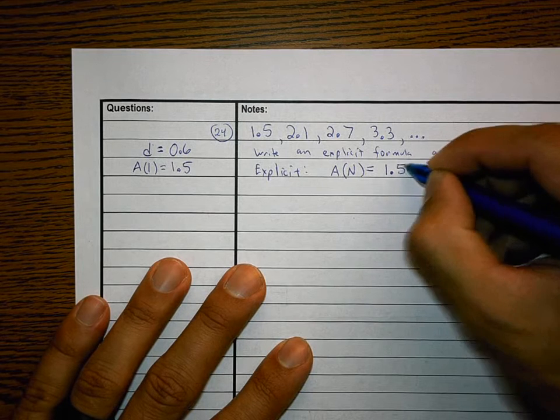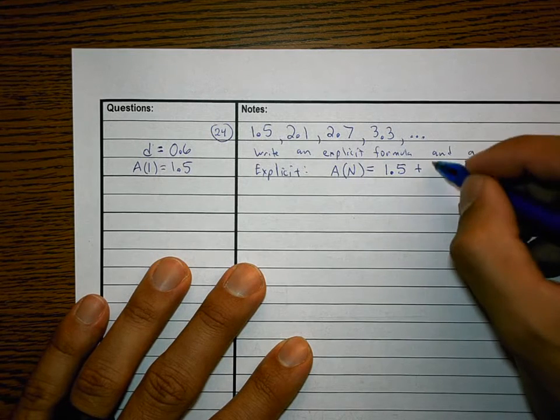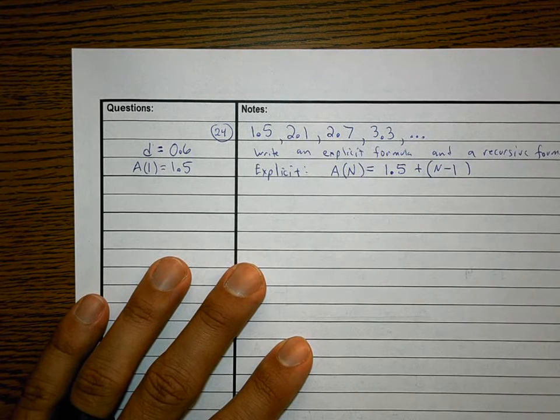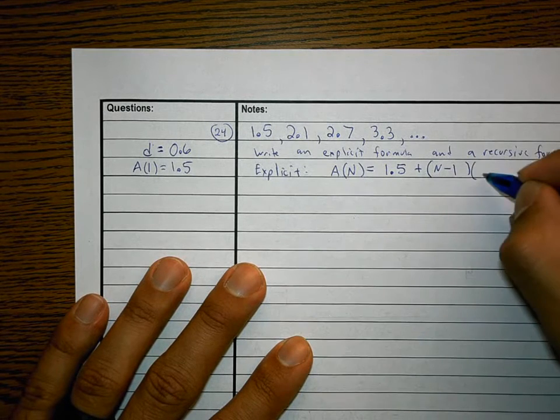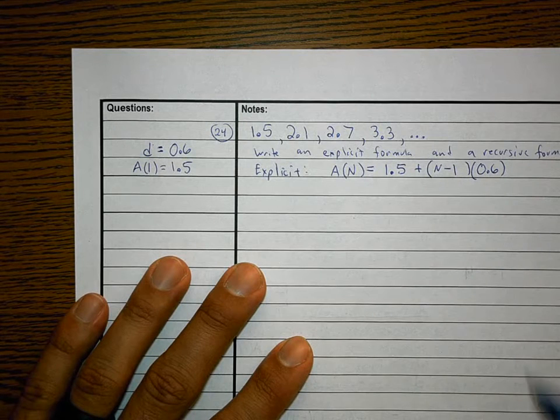Good. Plus parentheses n minus 1, and then parentheses n plus 0.6. You don't have to put plus because we're multiplying by it. But if it was, I guess you can do that. I'm not going to put a plus sign there because I don't want you to think you're adding. I'm just going to put 0.6.